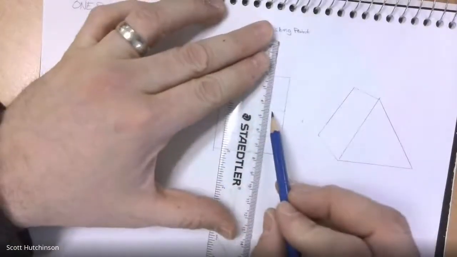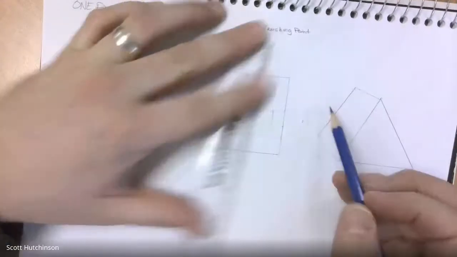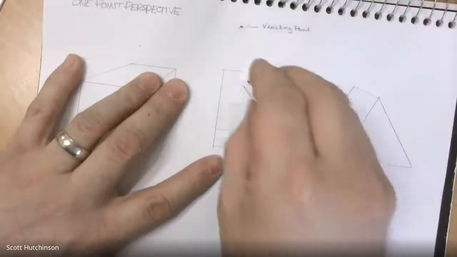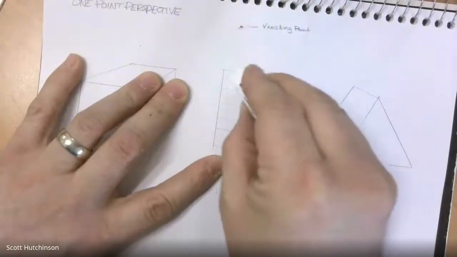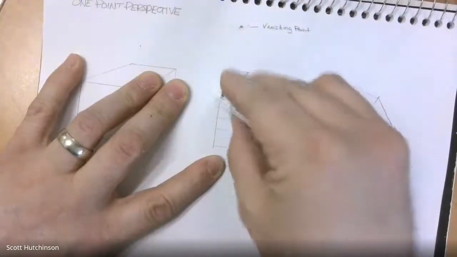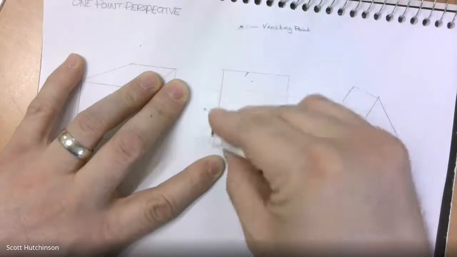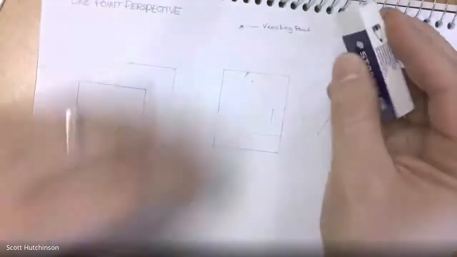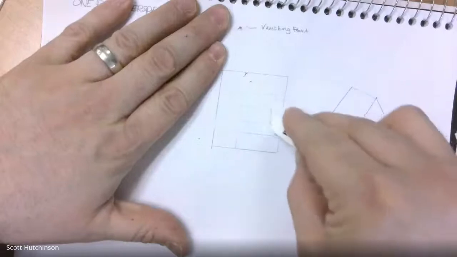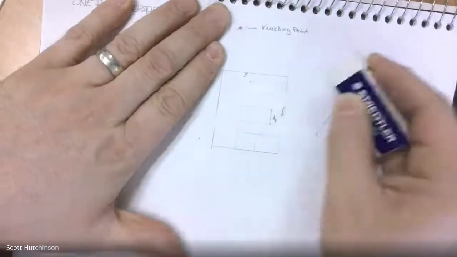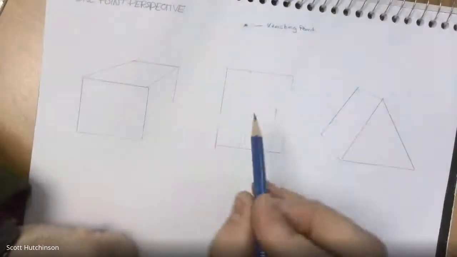The center line is just going to be a little bit shorter than the rest. Then go in and erase the planning lines that we no longer require. Okay, so there's our E.